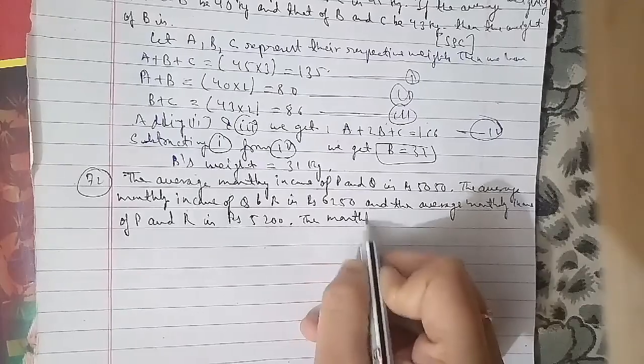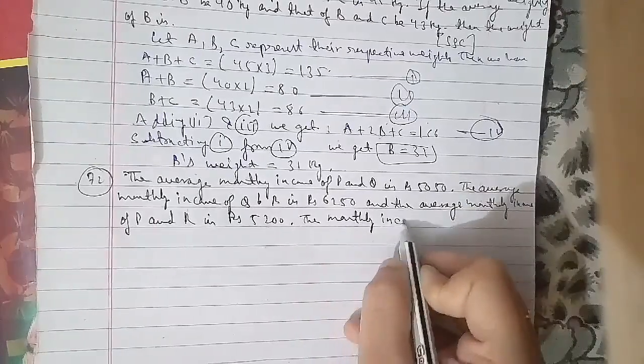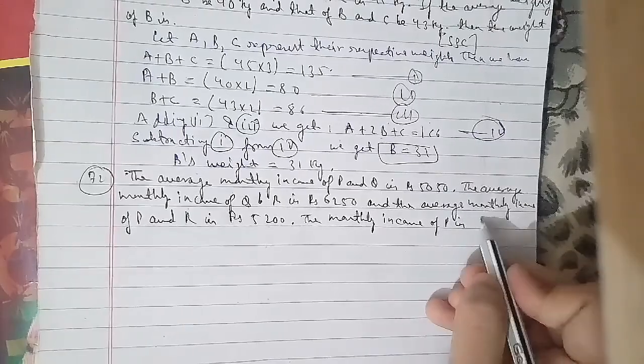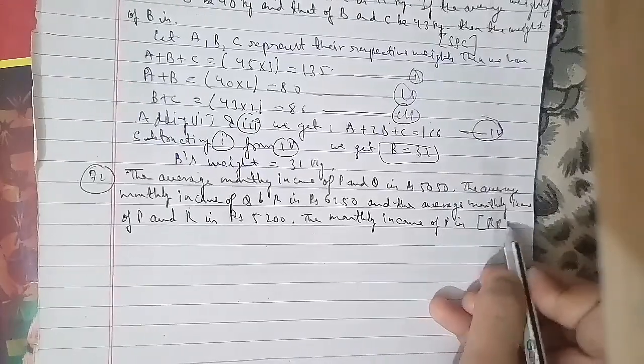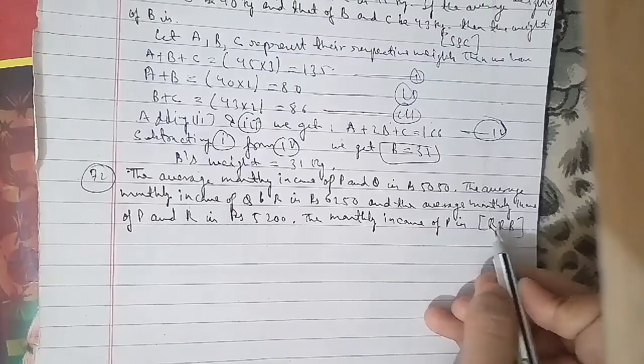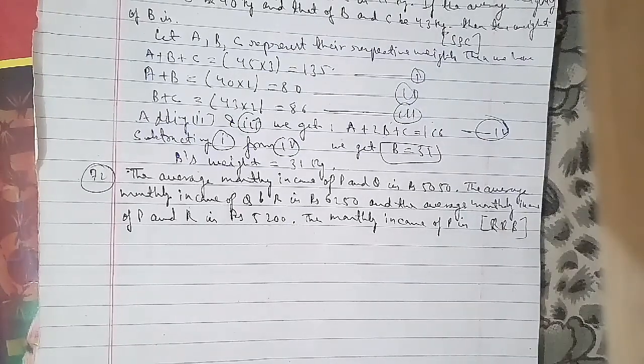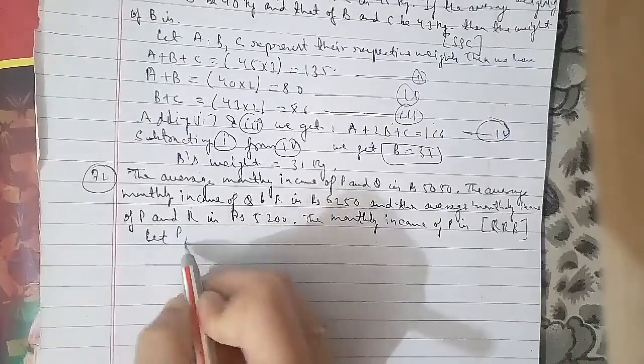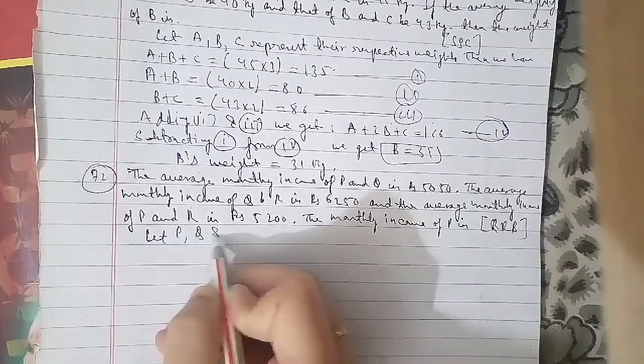Adding 1, 2 and 3, we get 2 times P plus Q plus R equals 33,000, or P plus Q plus R equals 16,500.